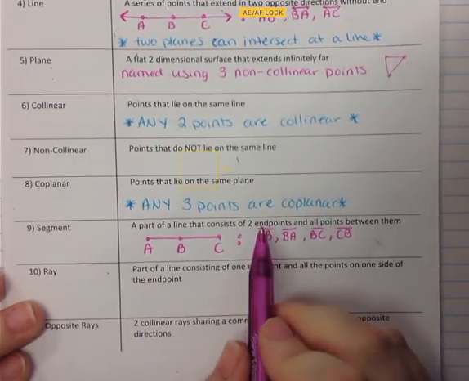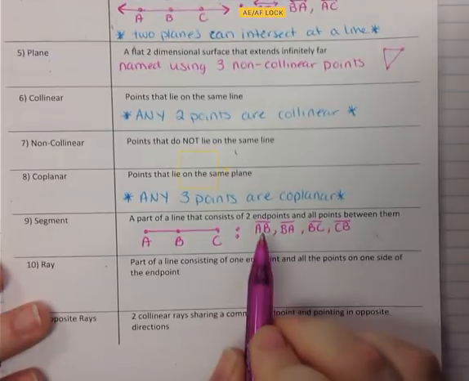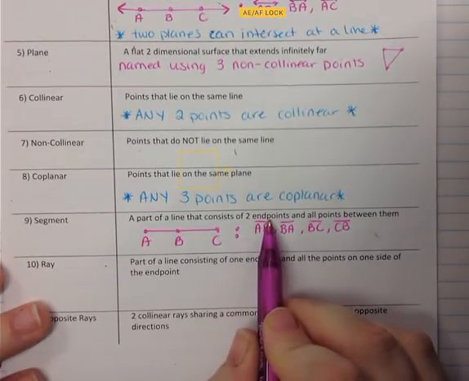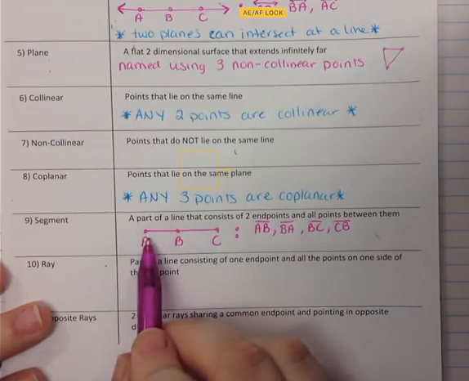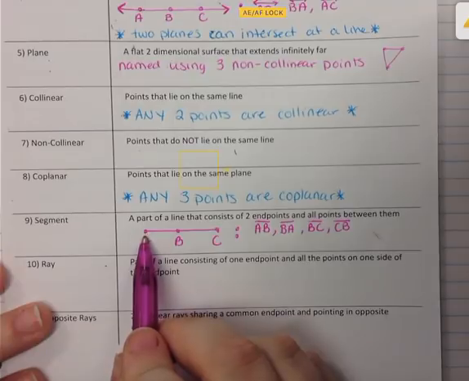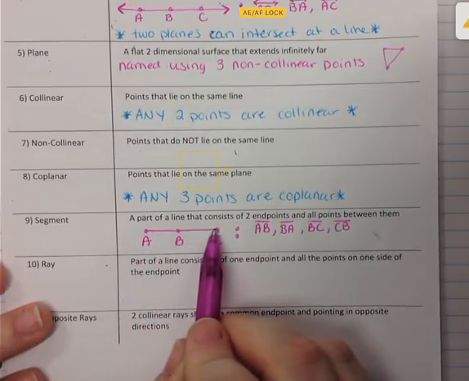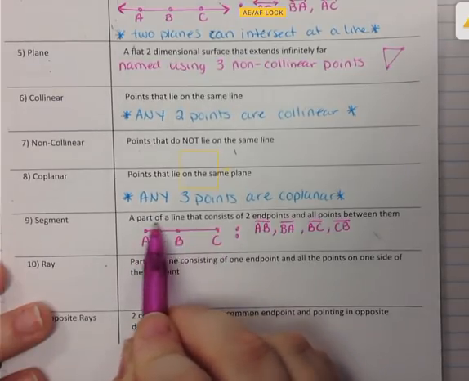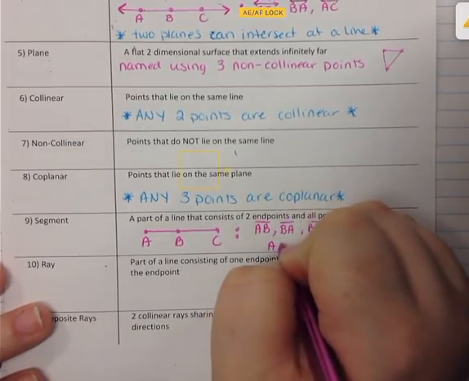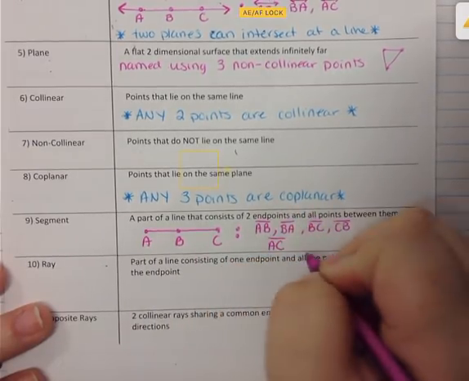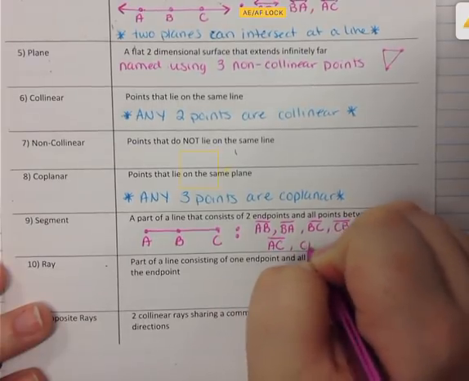Notice I did not put arrows on the top here because this is not a line, this is a segment. Now to incorporate the entire segment, instead of using A, B, and C, I would use the points A all the way to C, which will include all of these points. So I can say that this entire line segment is line segment AC or line segment CA.